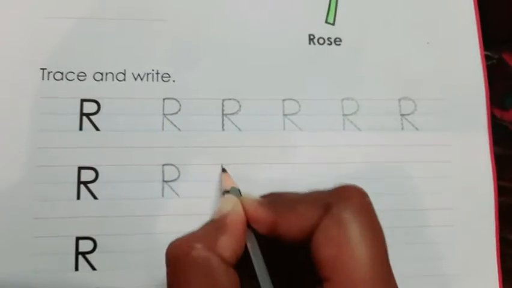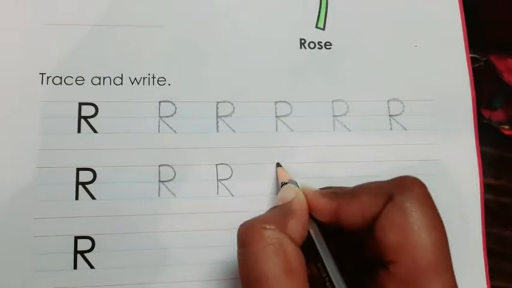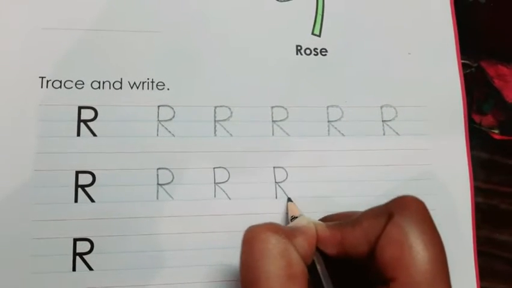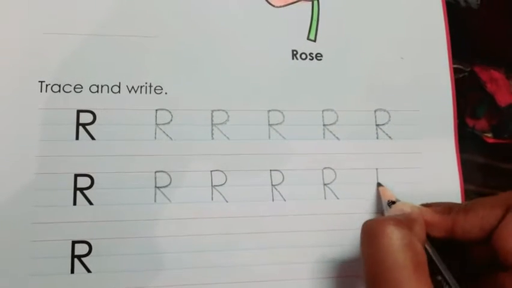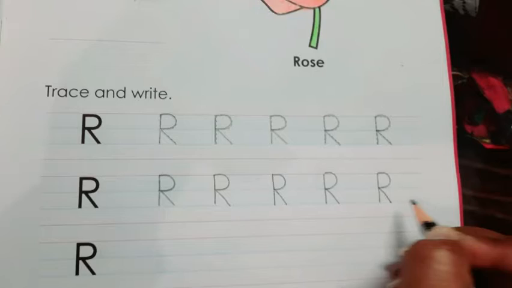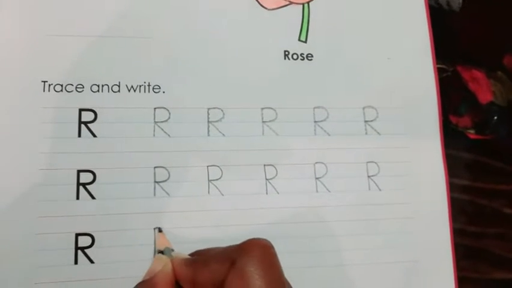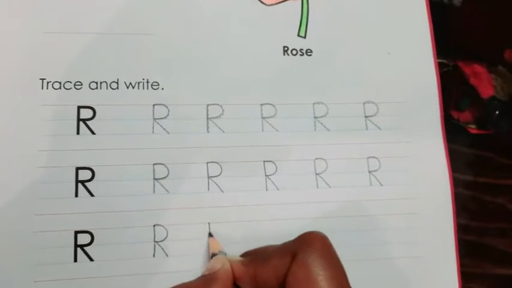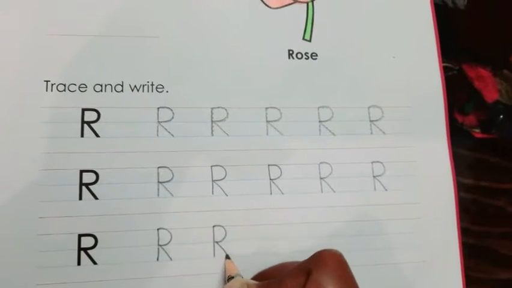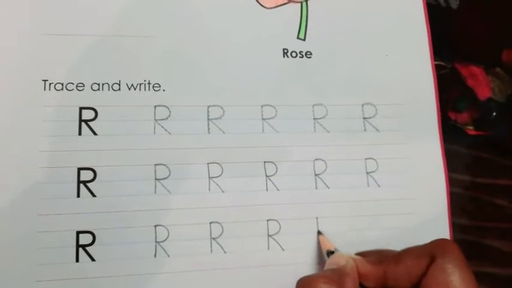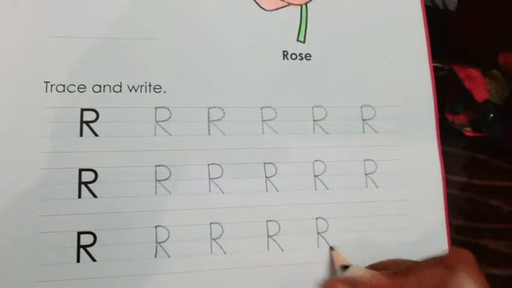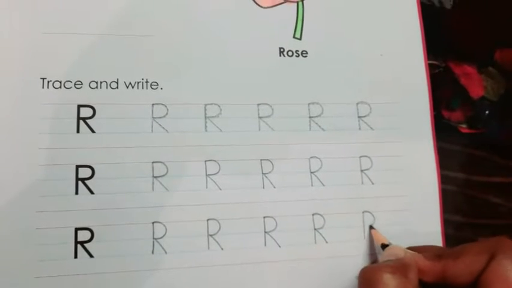R, rabbit. R, rose. R, ring. R, rat. R, rectangle. R, rats. R, radish. R, rainbow. R, river. R, raindrop. Okay students, in this way you have to do the page number 17.